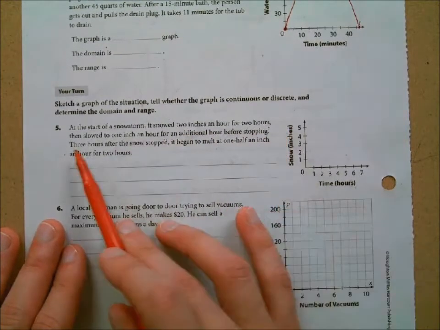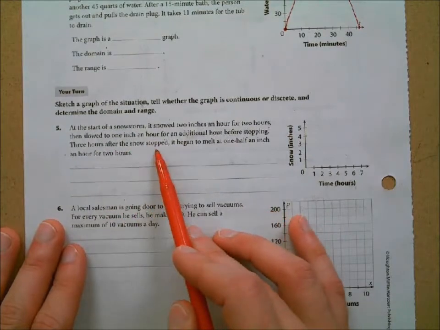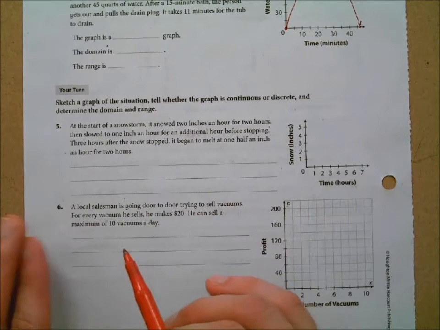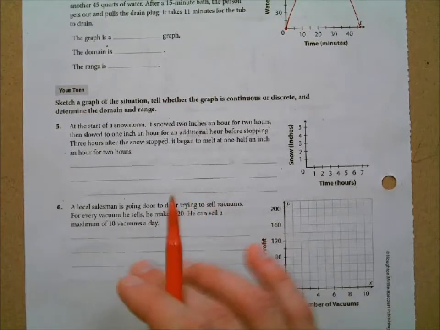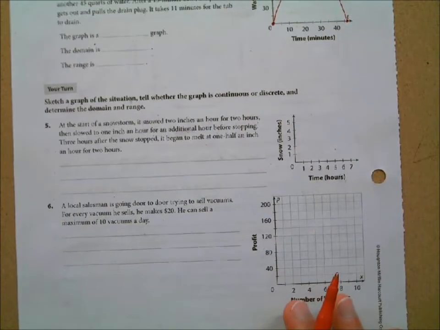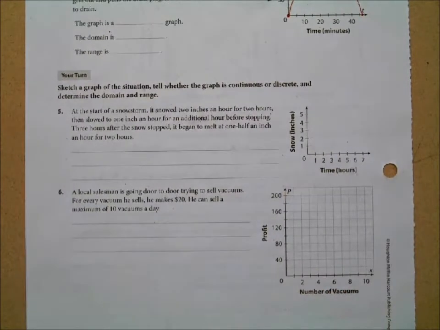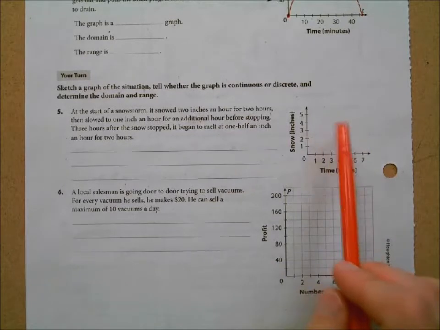3 hours after the snow stopped, it began to melt at 1/2 an inch an hour for 2 hours. Okay? This is going to be a little bit trickier here, but I'm going to let you guys try and figure this one out. Think about it and graph it as best you can. If you're unsure, I'd recommend you use pencil, so that way we can fix it if we need to. But go ahead, read through that, and just graph the situation over here.